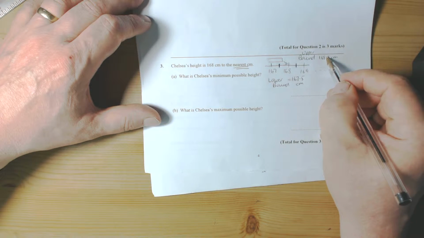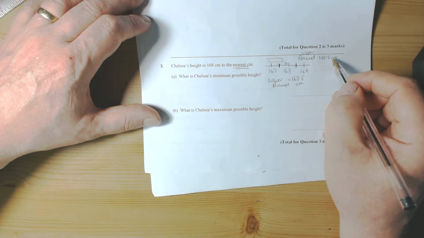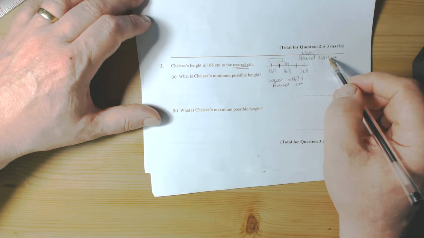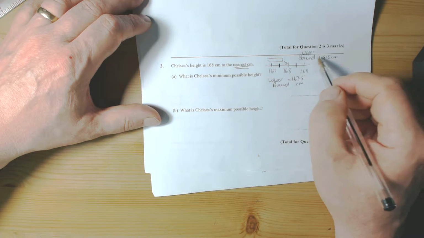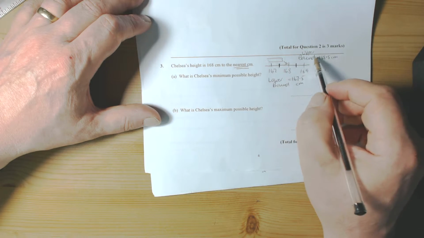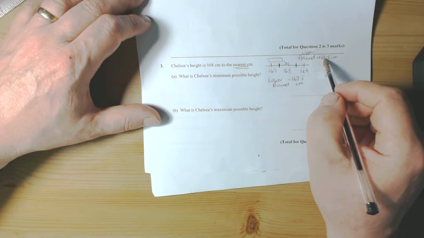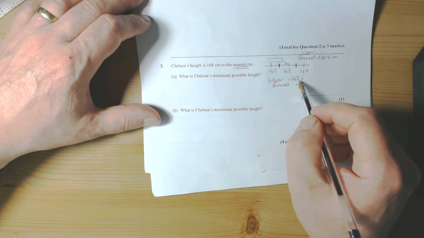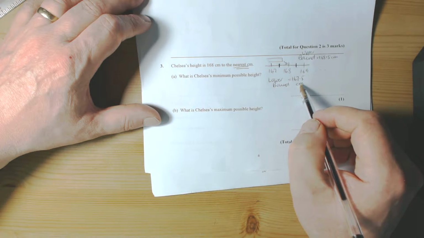Now, don't worry about the 0.5 here because sometimes people think that because it's half, it must always be up. It's a boundary, it's a limit. So technically, we'd put a less than sign there to show that the upper bound is less than 168.5 centimetres and the lower bound is greater than 167.5 centimetres.